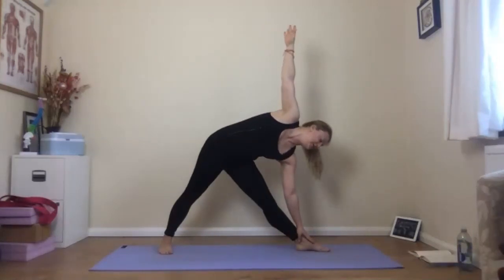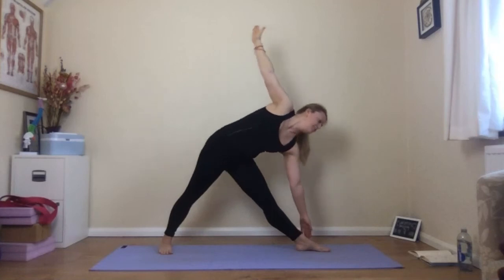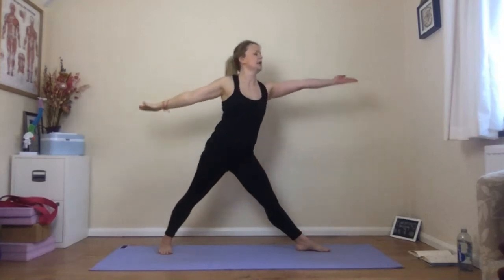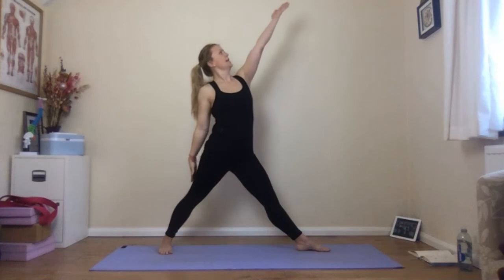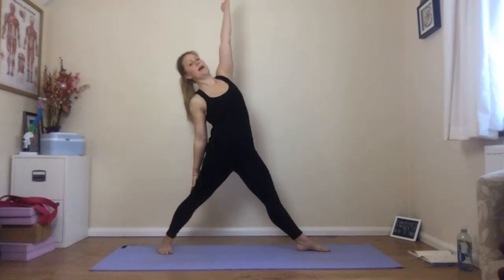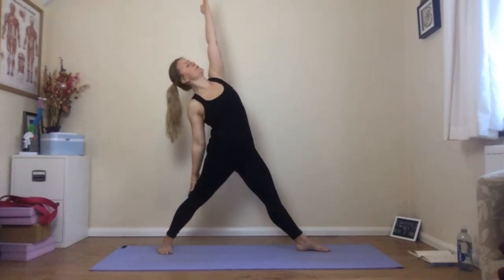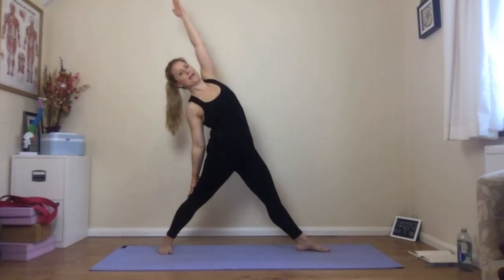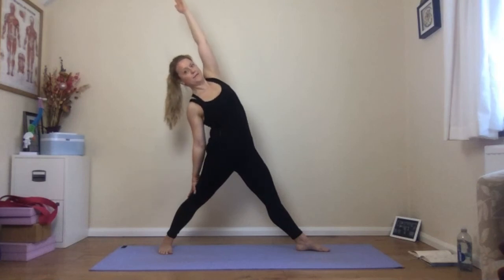We're going to reverse the triangle now. So we're going to come back up and we're going to lift. So legs stay straight, left arm lifts up, right hand slides down the back of the right leg. Good job. See if you can take the left arm as far back, maintaining a side bend. Then back into triangle, please.